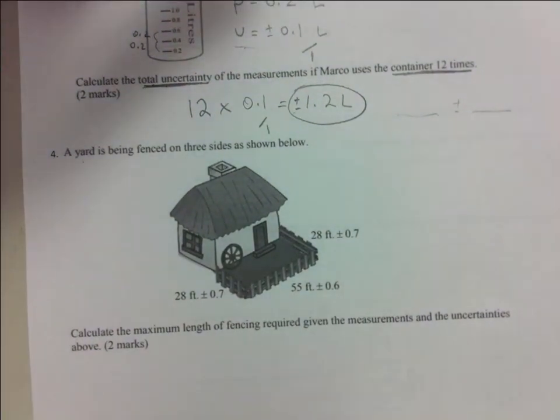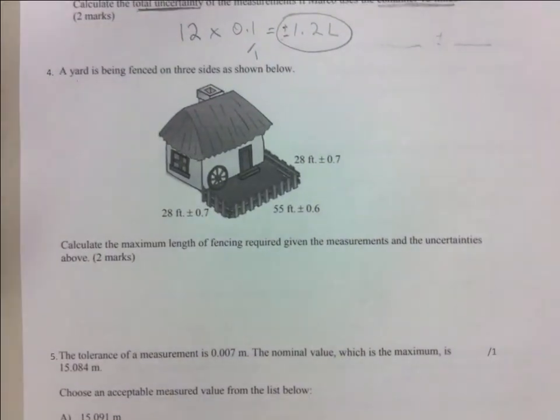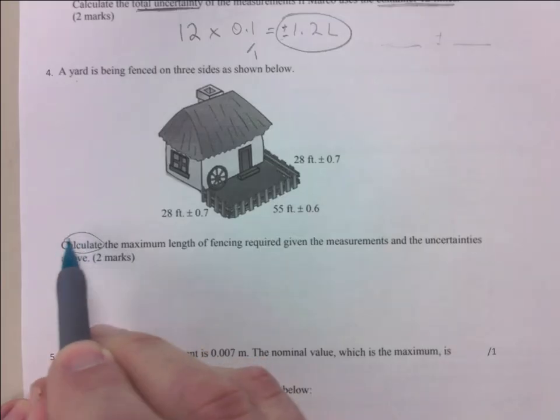That's a good question, actually. Yard, fenced in. Calculate, watch this. You need to show work.